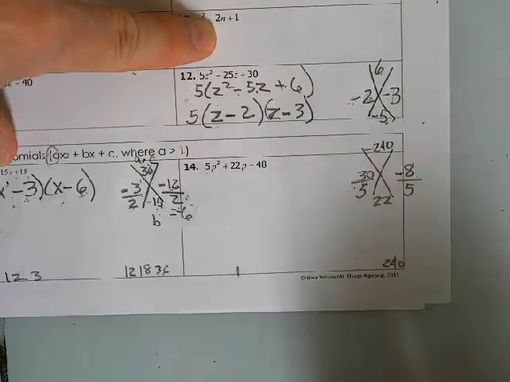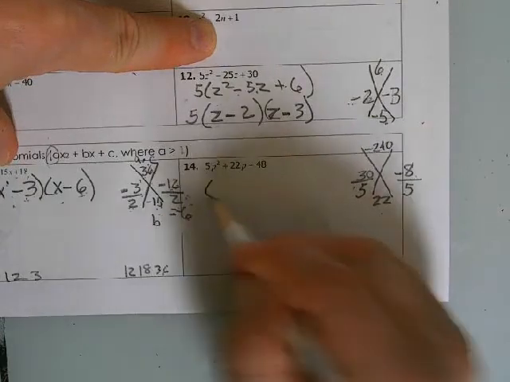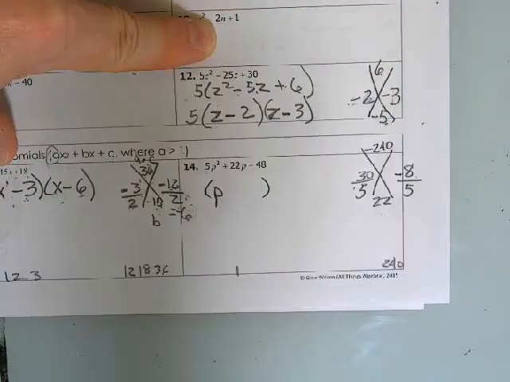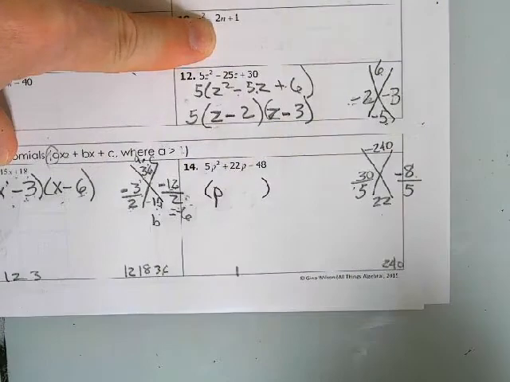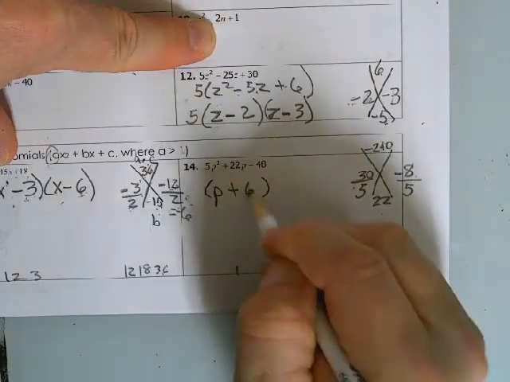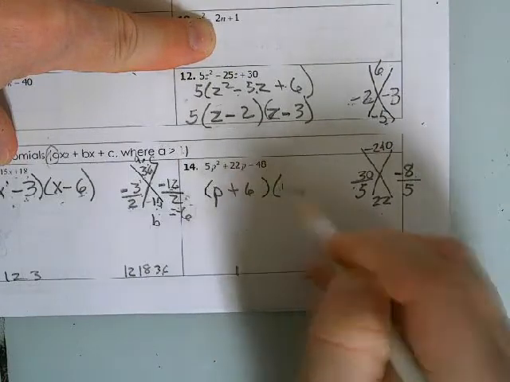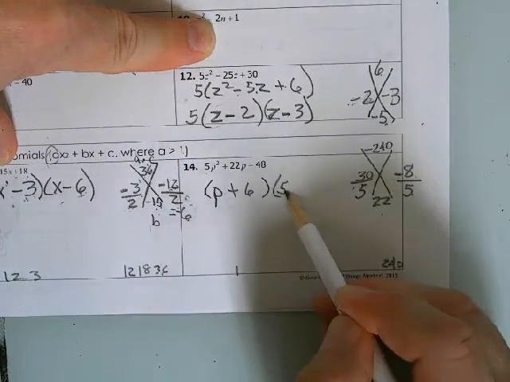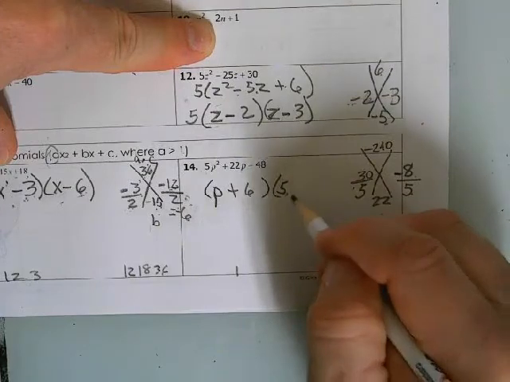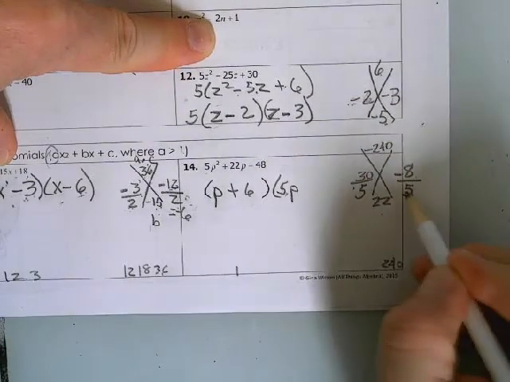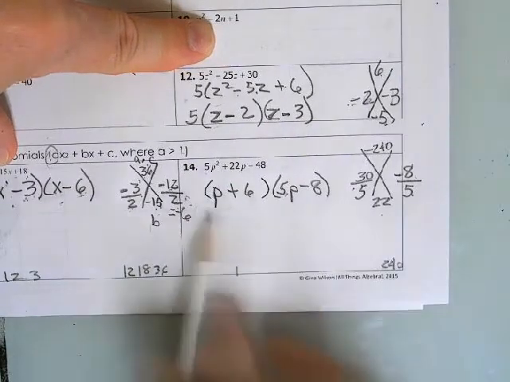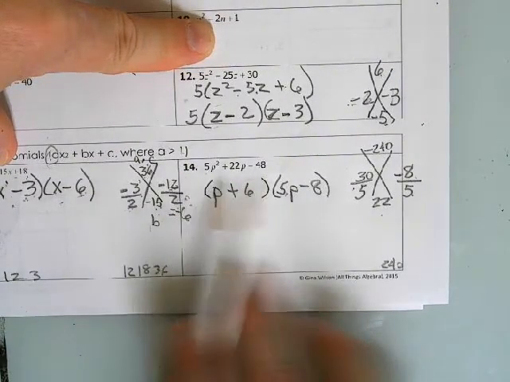Okay? So 30 over 5, that's just going to give me, and this is P instead of X here, P plus 6. Very good. And then 5P. Very good. So you take the 5, that becomes the coefficient of your variable. And then minus 8. If we multiply those out, we get our original trinomial.